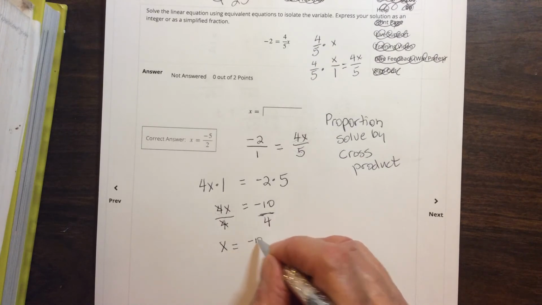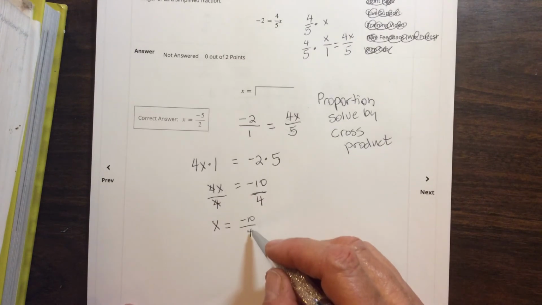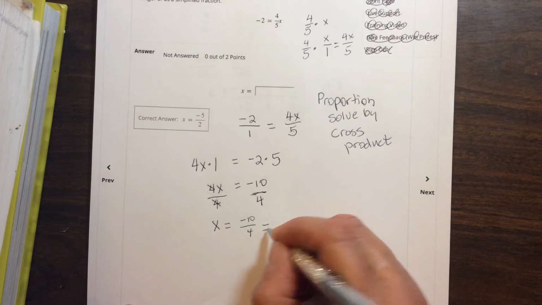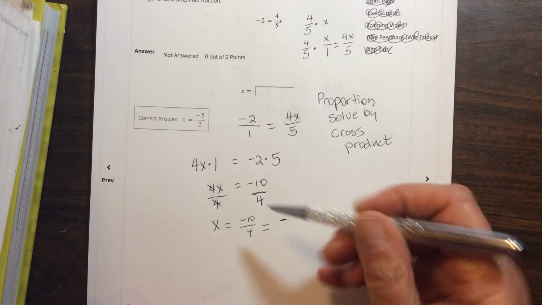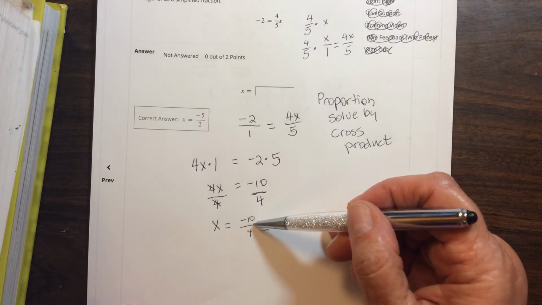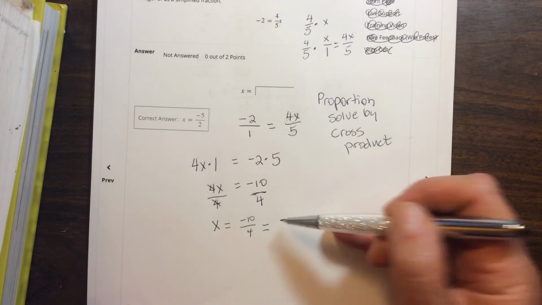And then over here, we've got 10 over 4. We need to think about it needs to be simplified. Whatever you simplify it into, it's still going to be a negative number because this is negative divided by positive, and that's going to give us a negative answer.